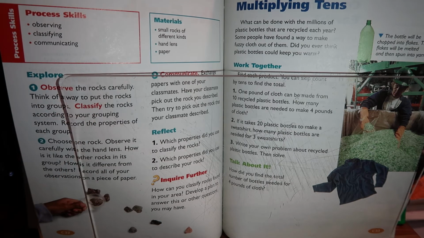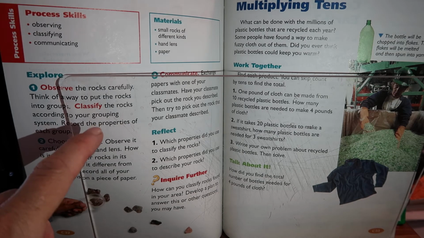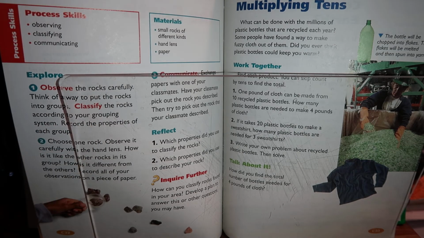When you are classifying something, you're grouping it together based on things that it has in common with the other rocks. So properties, think of those as adjectives to describe your rocks. So are the rocks all small? You have a group of small rocks and a group of big rocks and a group of medium-sized rocks. Is it based on the colors of the rocks? Do they have lines through them? Do they break easier?